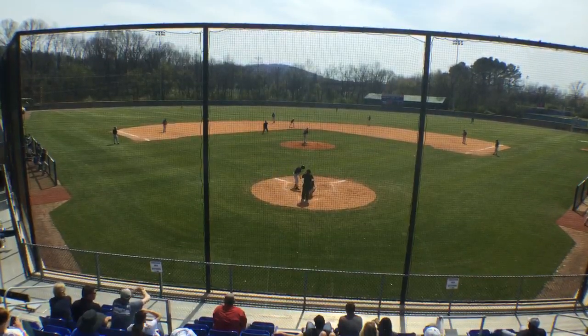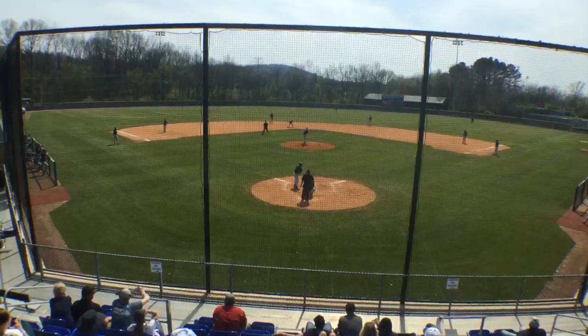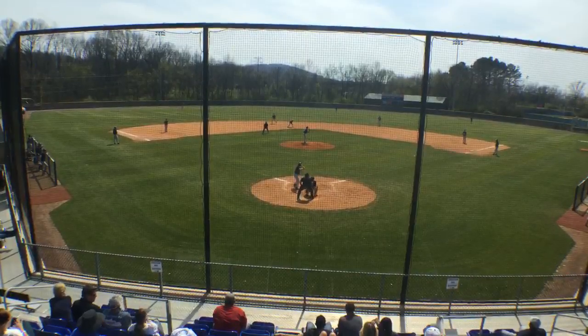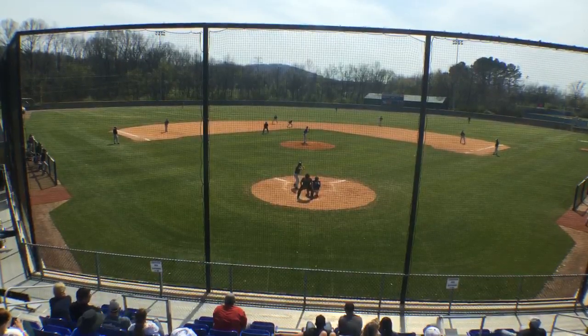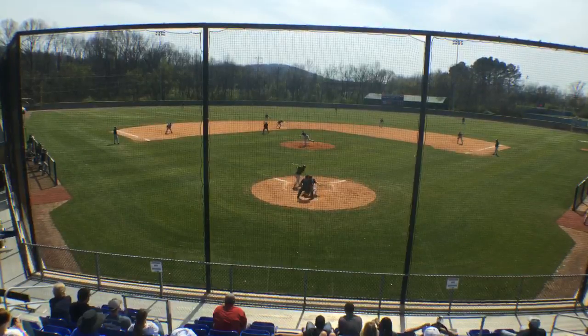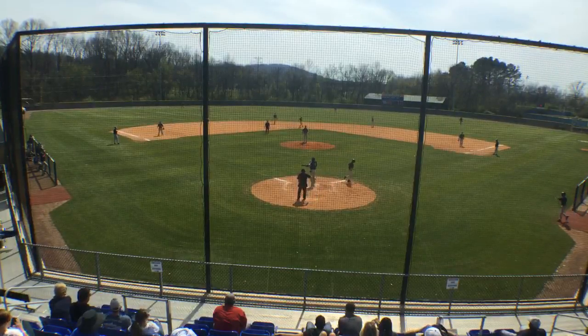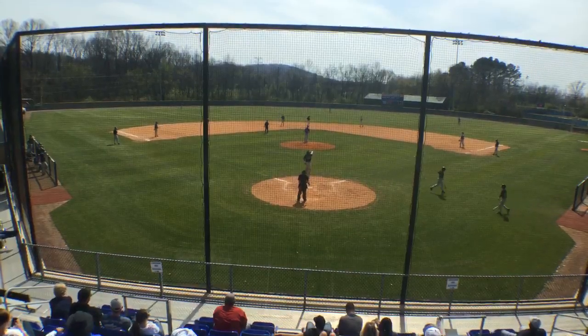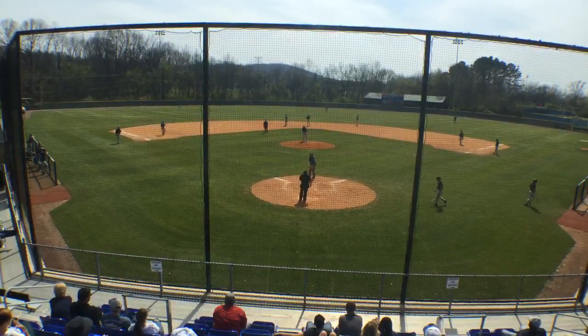I'll make it a count of 1-2. Sean Chitty has shown an aggressive lead over at second, as Cleveland State might be looking to keep him close. And Sean Chitty is trying to distract the pitcher. And the pitcher throws a curveball low and chased by Ty Delancey for strike 3.